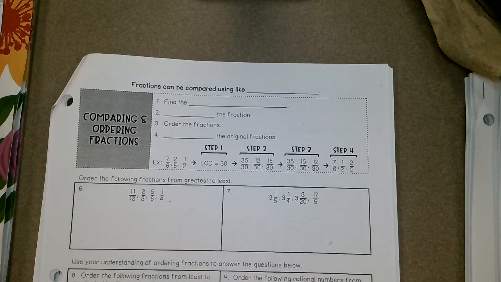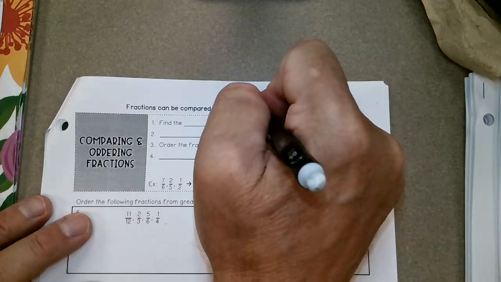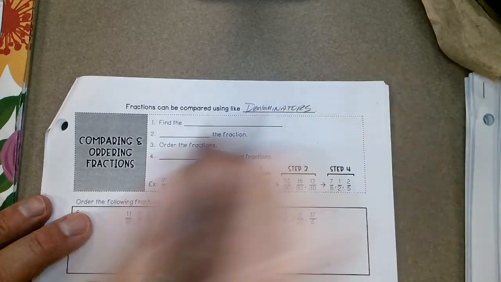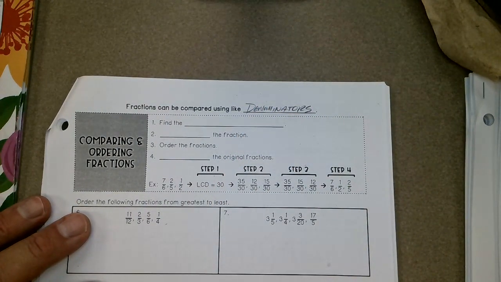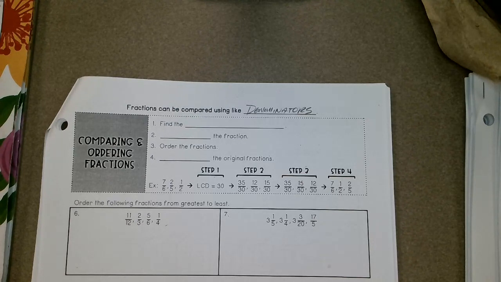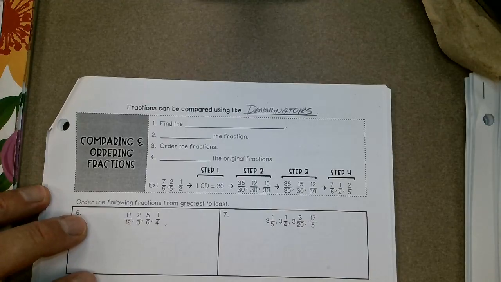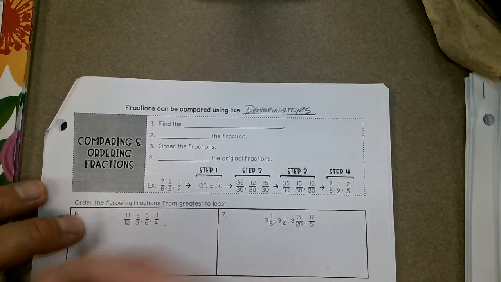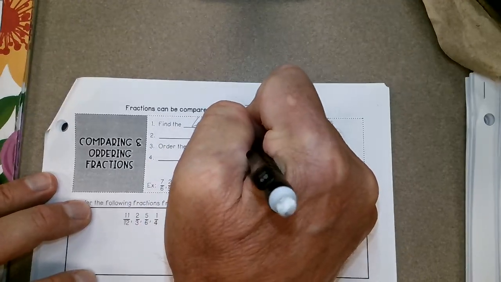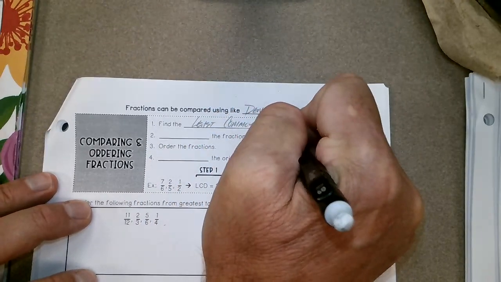Excuse me. Okay. Fractions can be compared by using like denominators. So, this is a tough method. I don't really like this method because it takes the most time. I would rather use a calculator for this, which is probably what I'll go to, but let's talk about it anyway. First thing we're going to do is find the least common denominator.